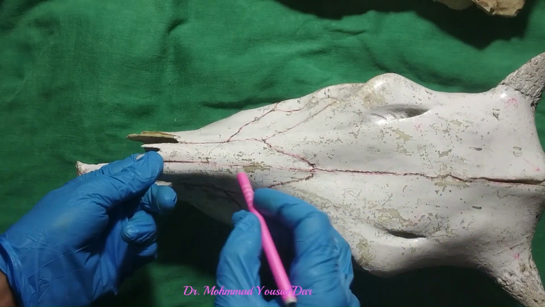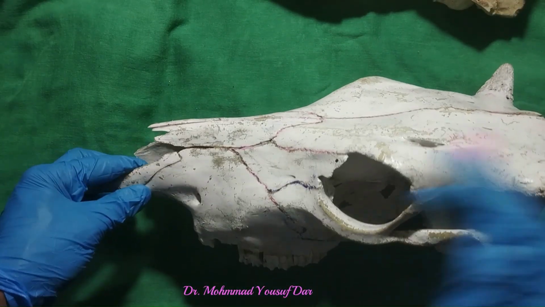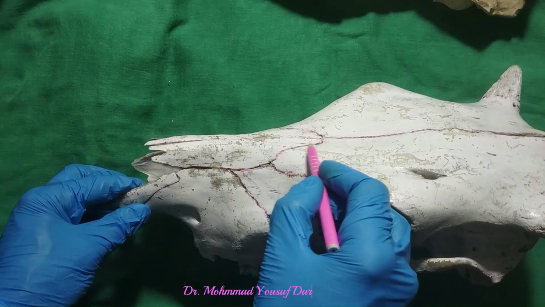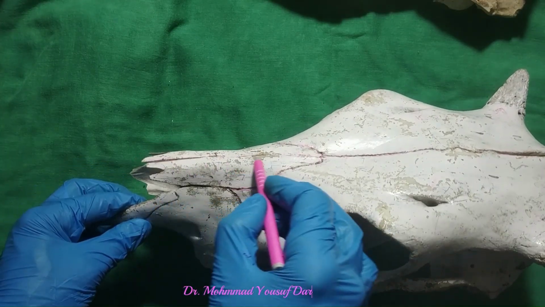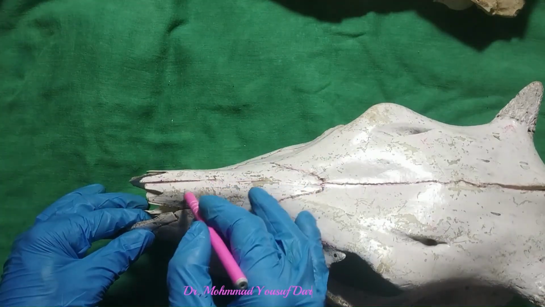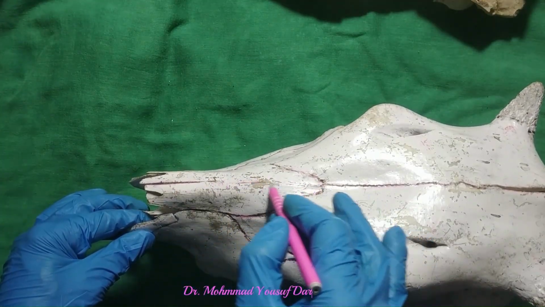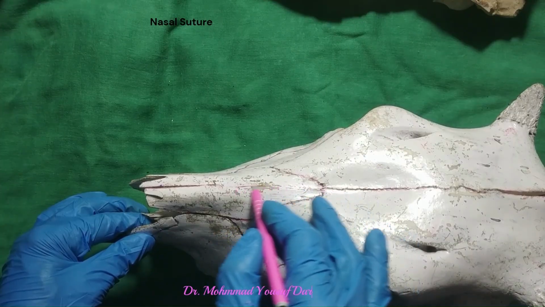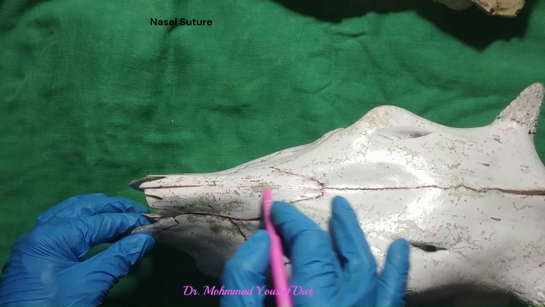Okay, now the borders. Which ones are there? This is the lateral border of the nasal bone, and this is the medial border. The medial borders of the two bones join and form the nasal suture. Okay, this is the nasal suture.